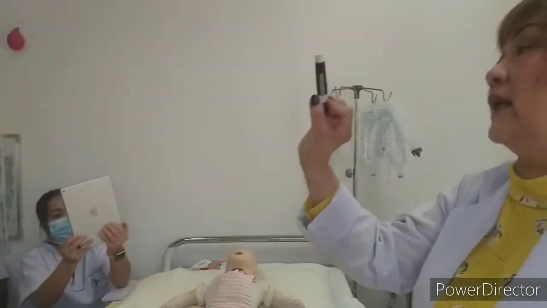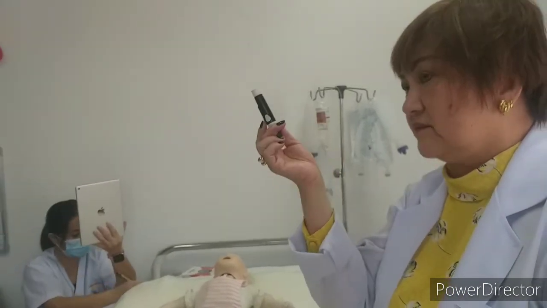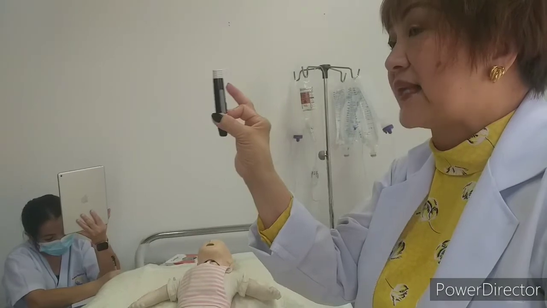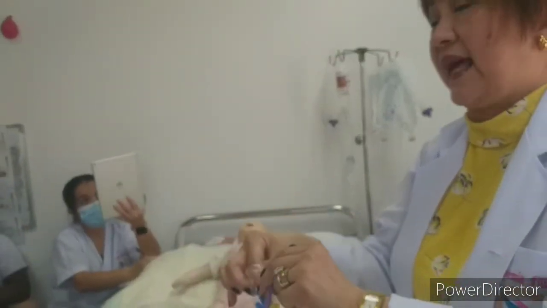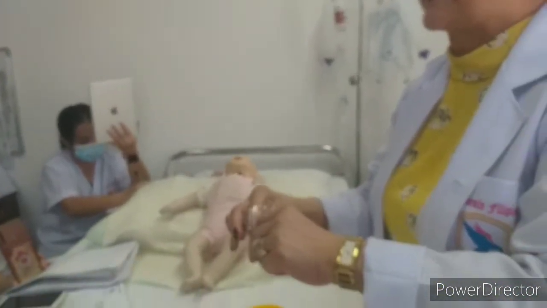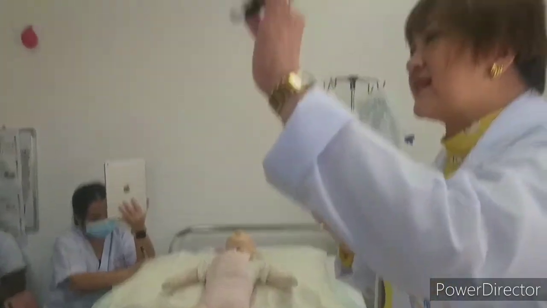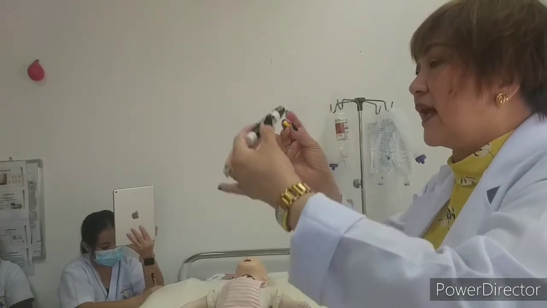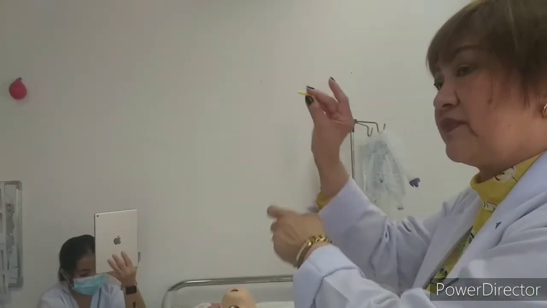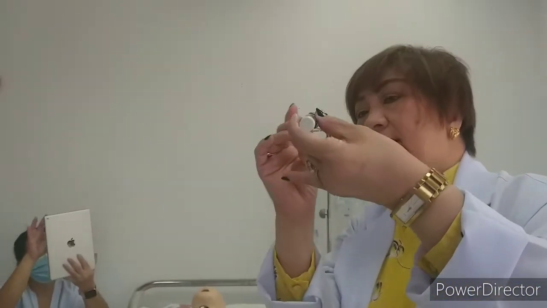We have this one, what we call the lancing pen. Okay? It's a lancing pen. So we will be using a lancet. Lancet is the needle. We call it lancet, lancing pen. Okay? If you have the same one like this, there is a square part. So we have to push it inside. Okay? So follow after me if you have one.